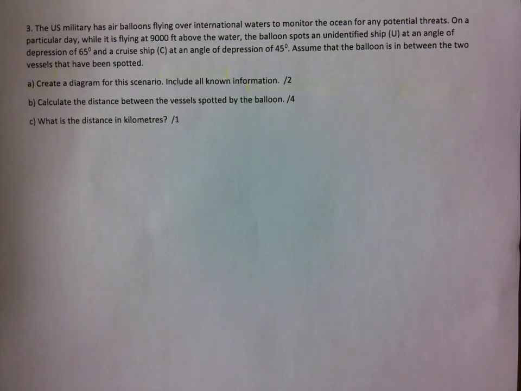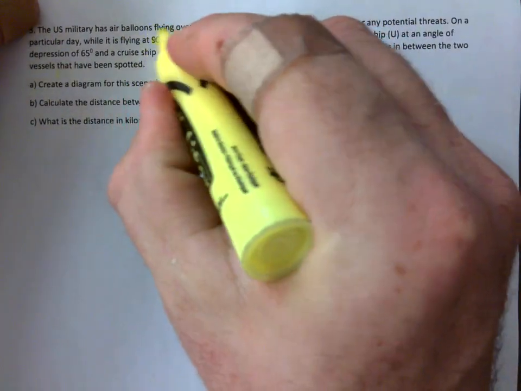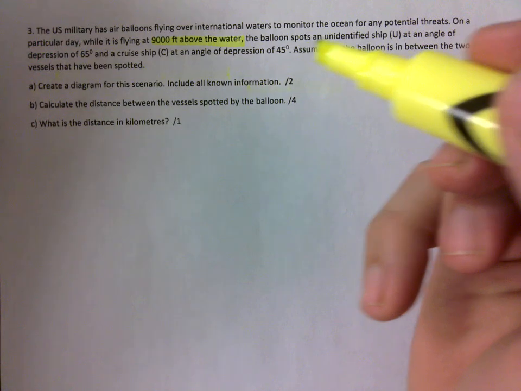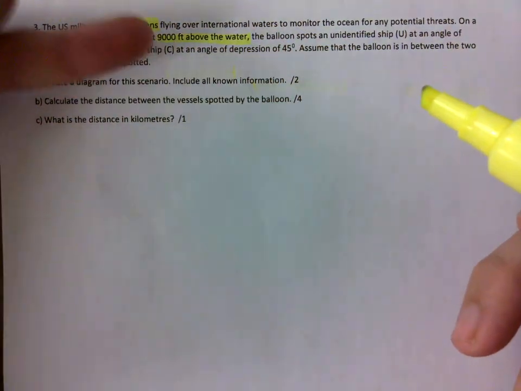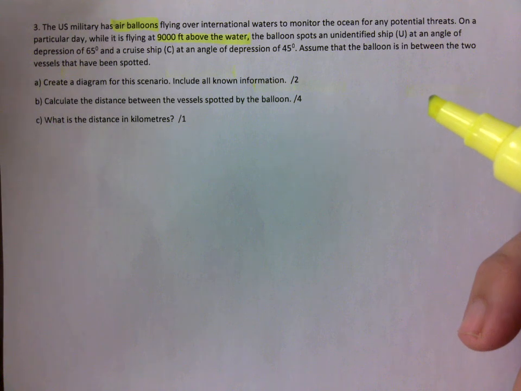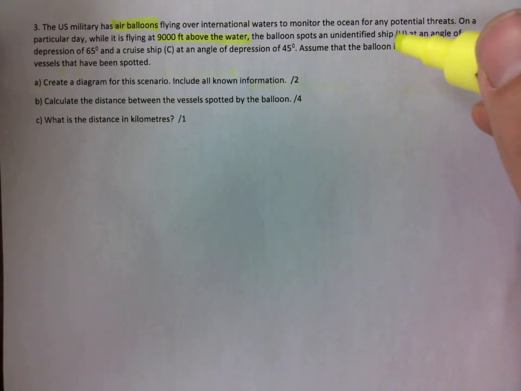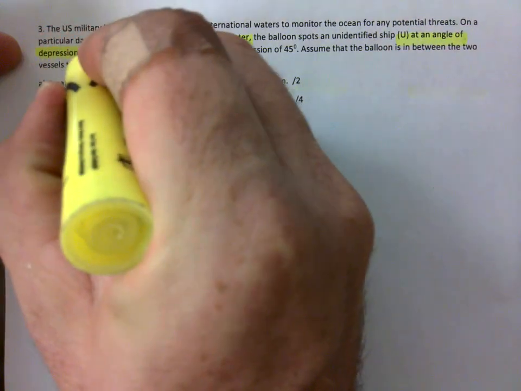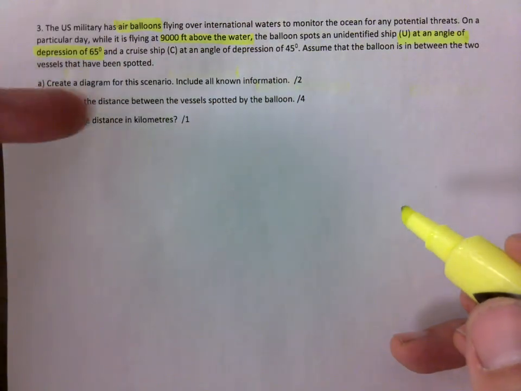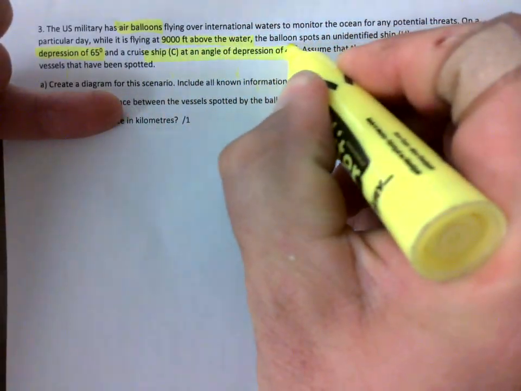All right, the U.S. military. I think you already know this one, but we have the height here of that air balloon. It has air balloons flying over international waters. Okay, this is how high above the water we are, and the balloon spots an unidentified object at an angle of depression of 65 degrees, and a cruise ship at an angle of depression of 45.